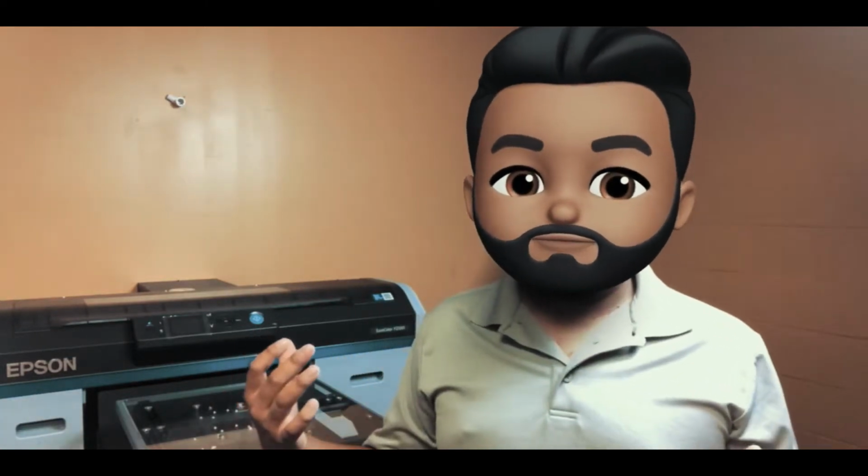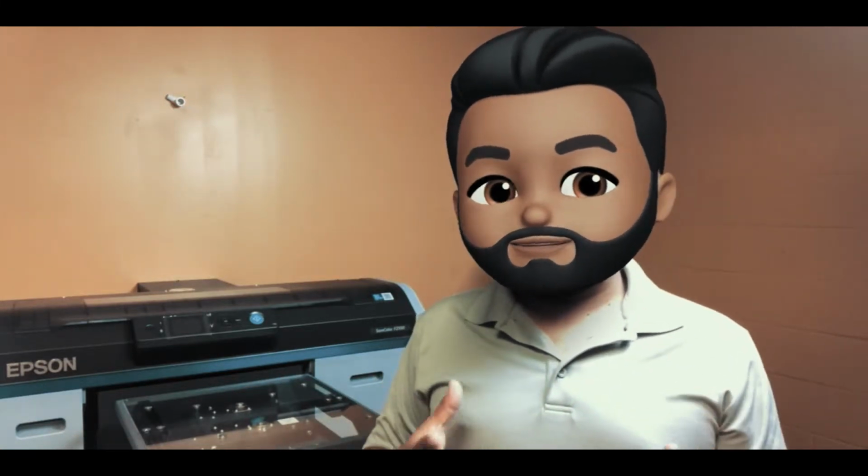Let's say it's a one color print. Let's say it's a black shirt, white print. You have to pre-treat all the 100 shirts. You have to come to the heat transfer, heat press it, or pass it through the conveyor dryer. You still have to heat press it and everything. It's gonna take quite a while.